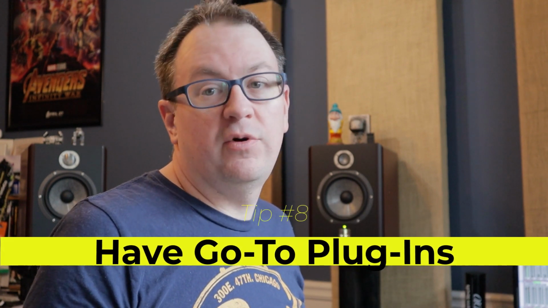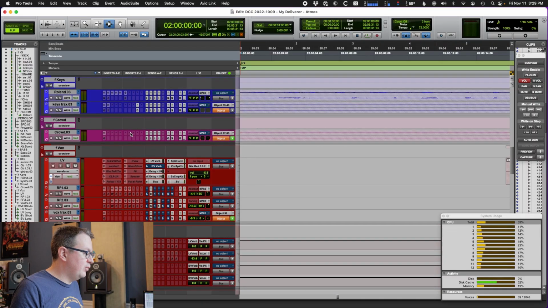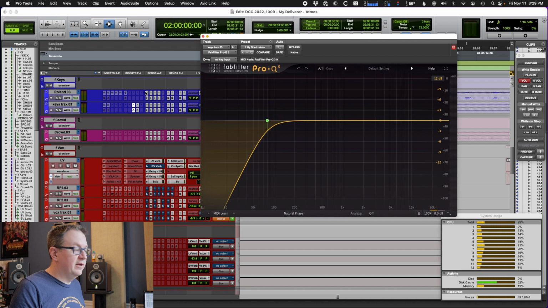All right, last tip. Have some primary plugins that are your go-tos. This maybe needs a little longer explanation, but what is your basic EQ that you call up when you need an EQ? For me, that's pretty easy. I'm just going to go right to Pro Q3.